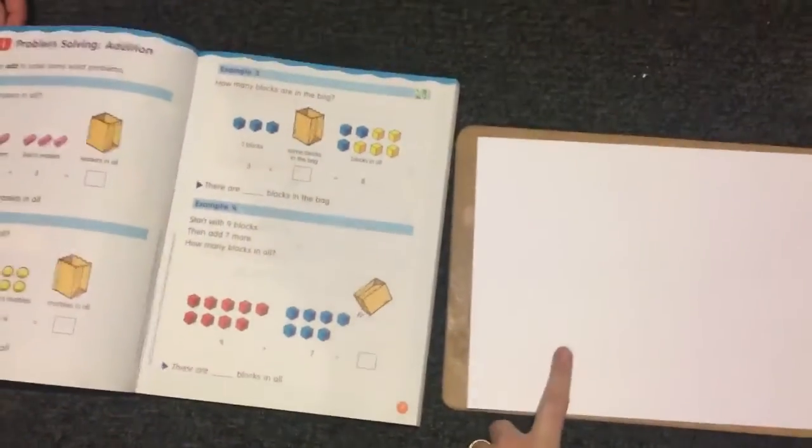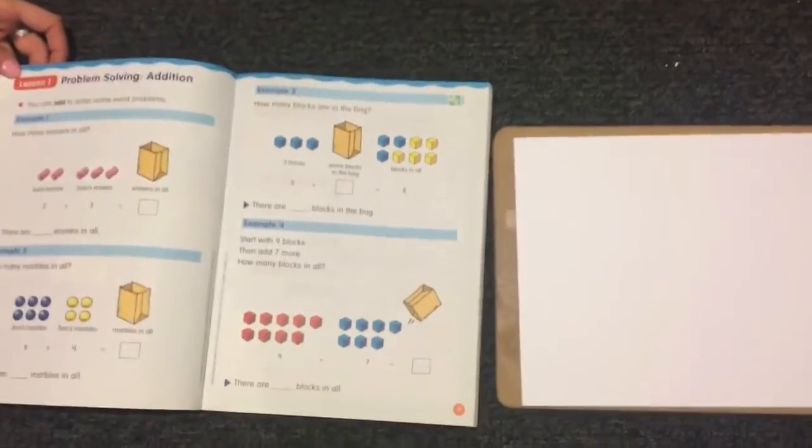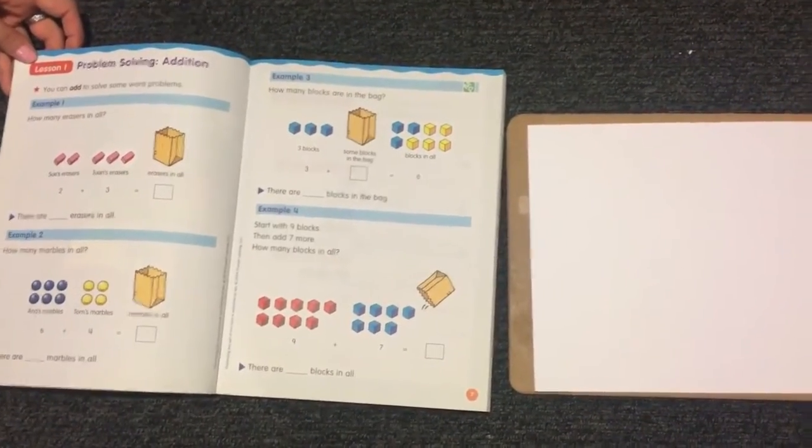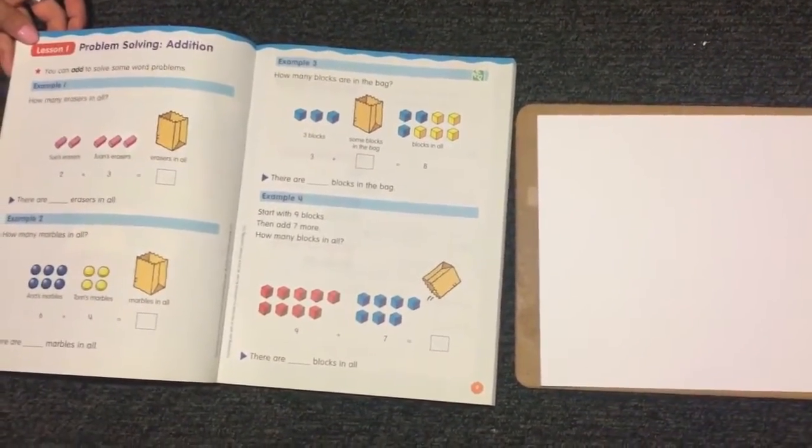We have 4 examples, so we're going to do 1, 2, 3, 4 in order, and we're going to show you some cubes to represent our objects in these board problems. So the first example has to do with Sue and Juan's erasers. They're going to be putting their erasers into a bag.